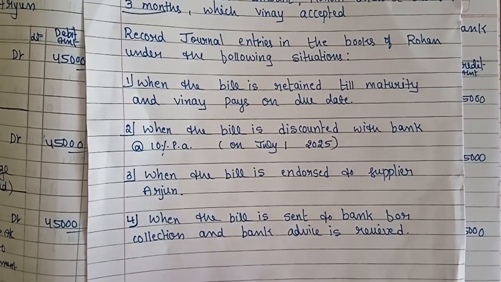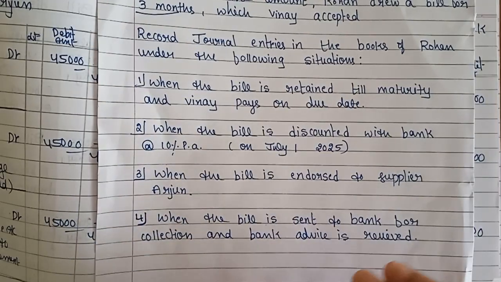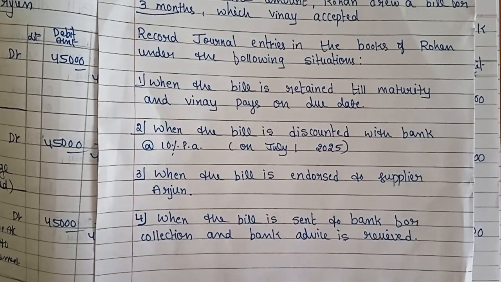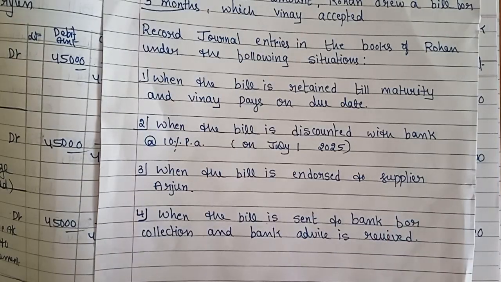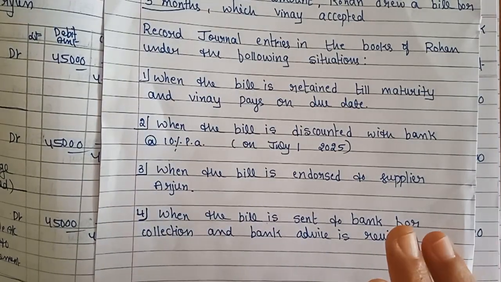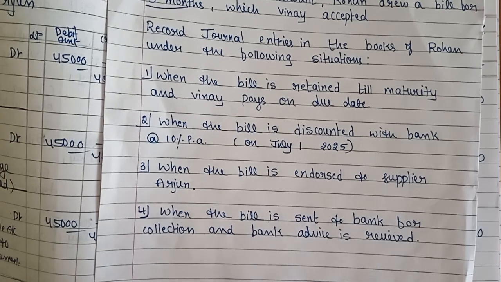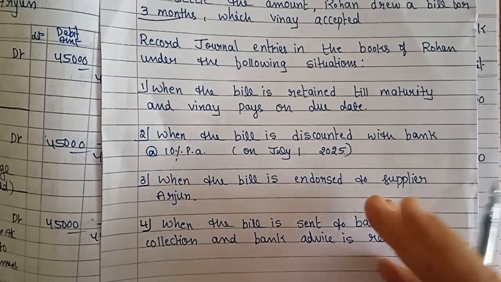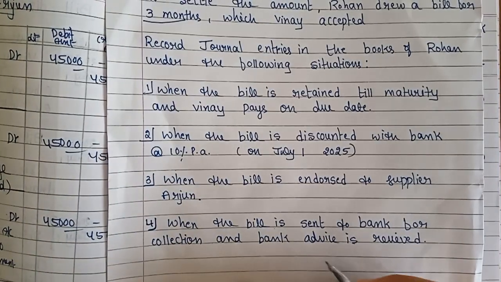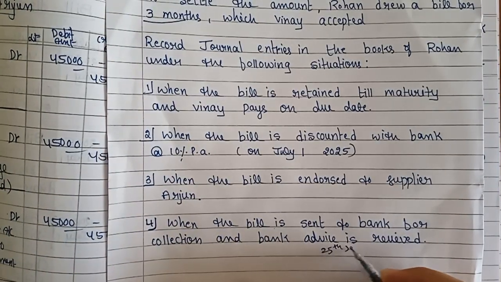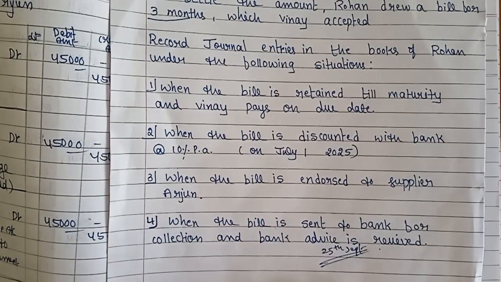It means what? When Rohan, the drawer, keeps the bill with him, it means he does not endorse it or discount it. Clear? This is not discounting and this is not endorsement. Rohan sends the bill to the bank for collection a few days before maturity. For example, in our case, 25th September. Our due date is October 4th. So, a few days before maturity.